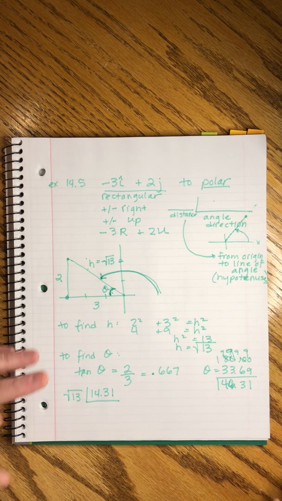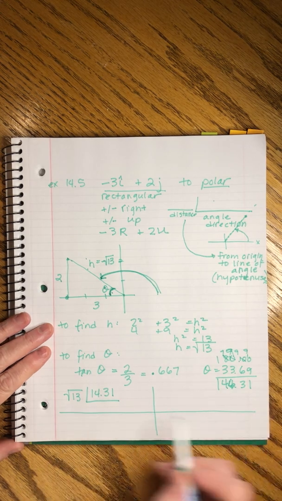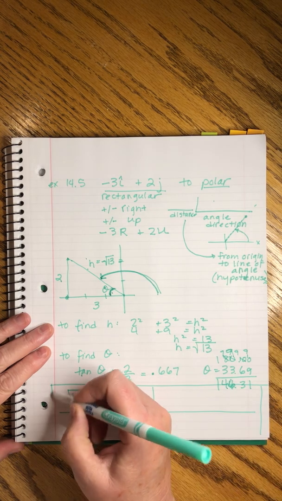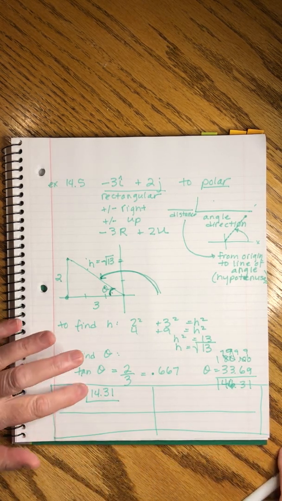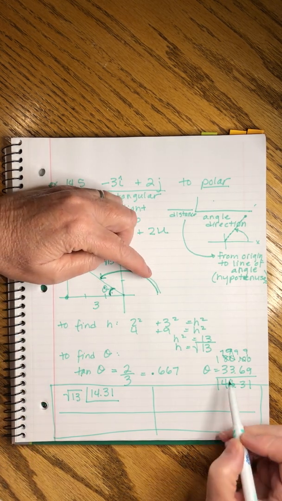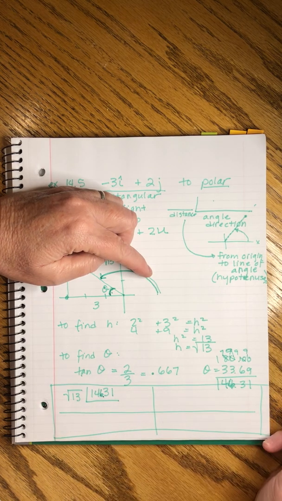Now, we're supposed to write this 4 different ways. So my answer is going to have 4 boxes. Oh, Lord, John, how hard do you need to make this? Okay, oh, wait, I left a digit out of this. 146.31.